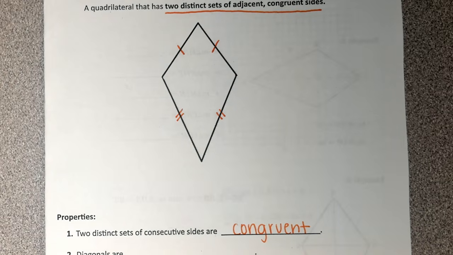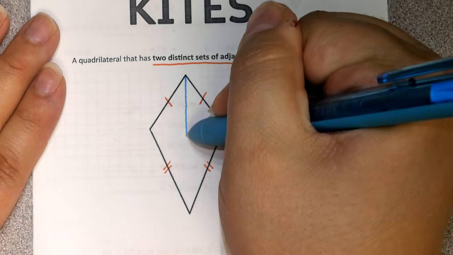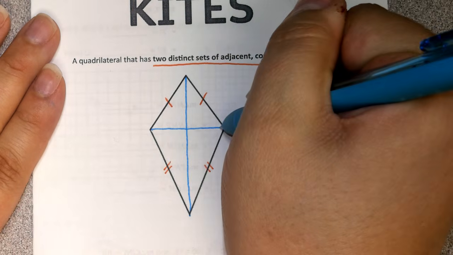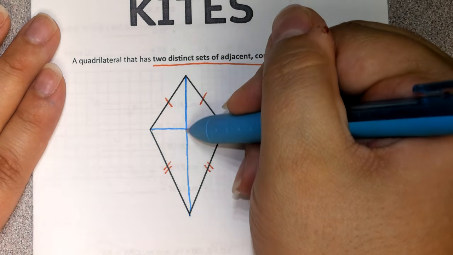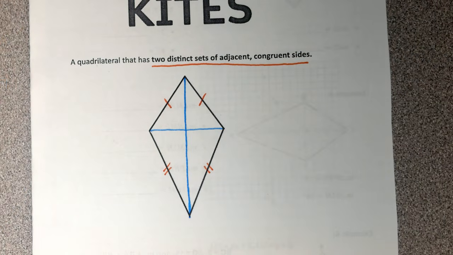All right. Can you please use your badge and draw the diagonals of these kites? Look up, please.